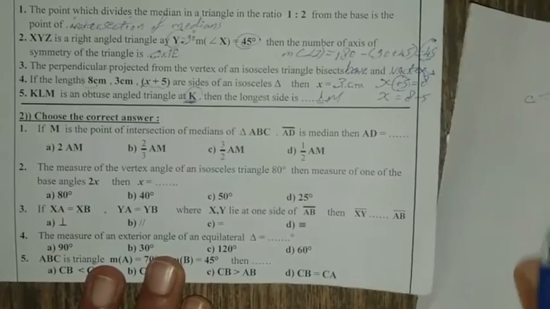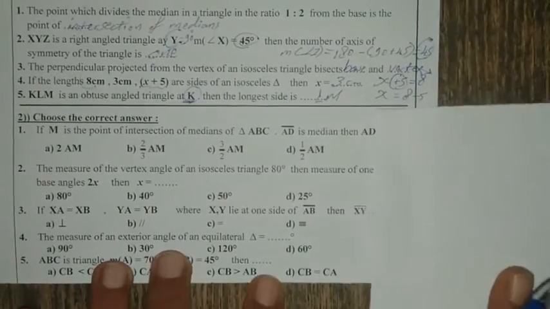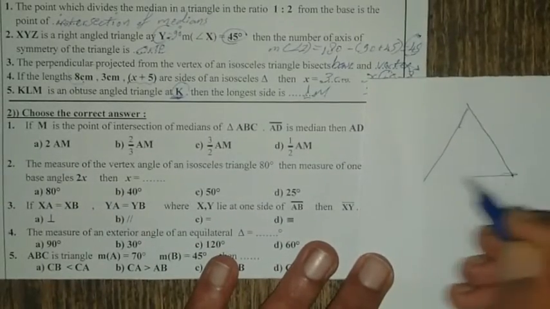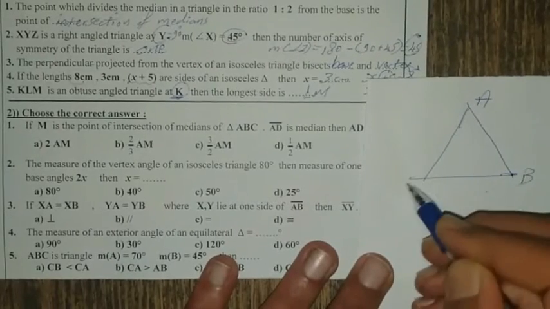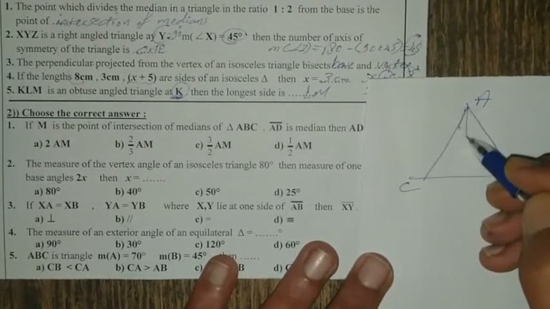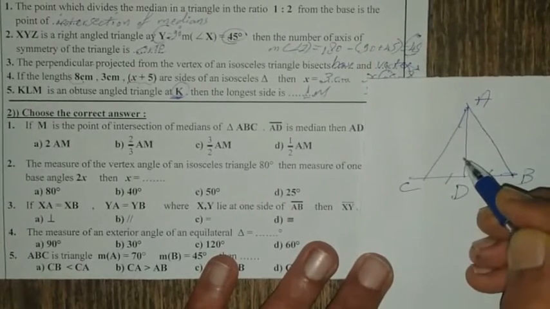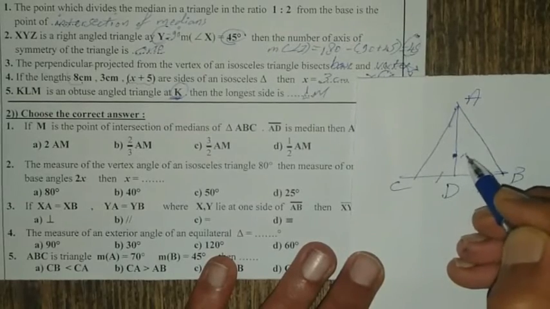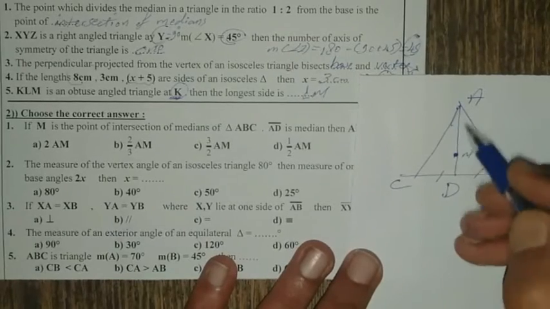If we draw a triangle A, B, C, AD is a median, M is the point of intersection of medians. So the ratio between AM and MD is 2 to 1.